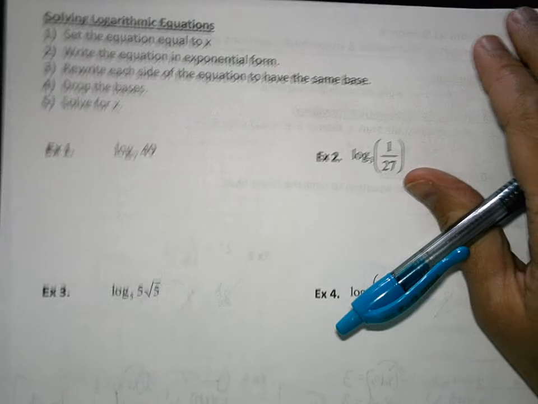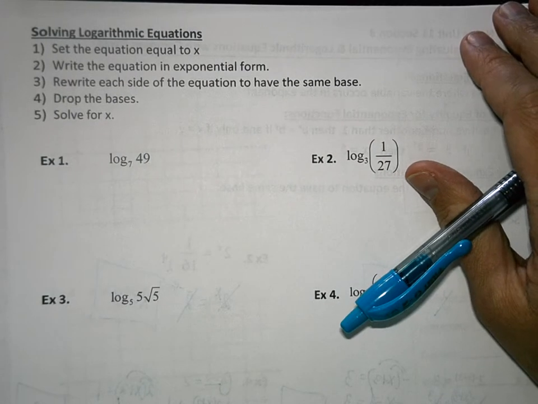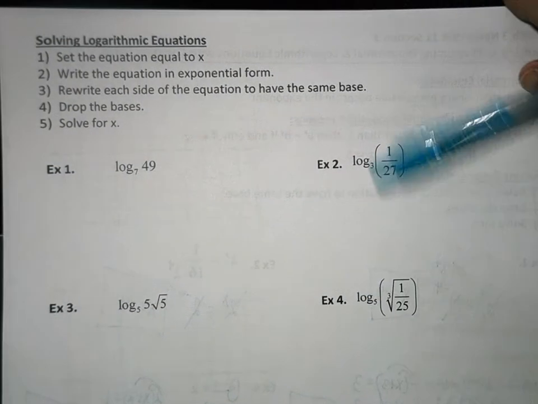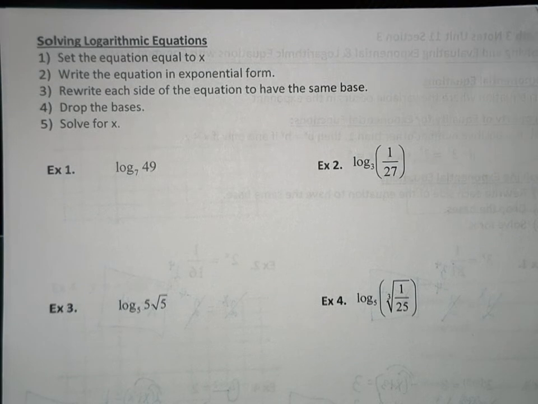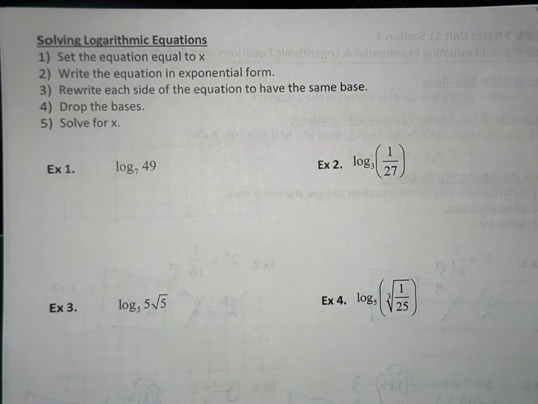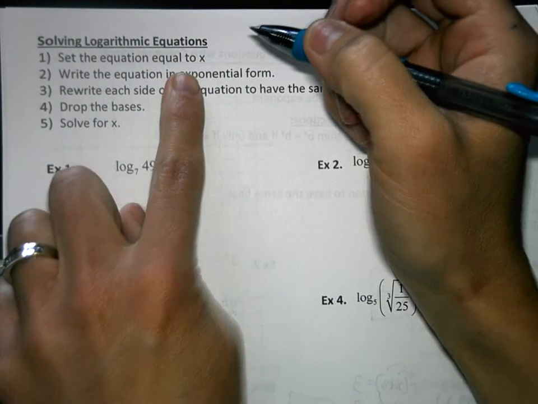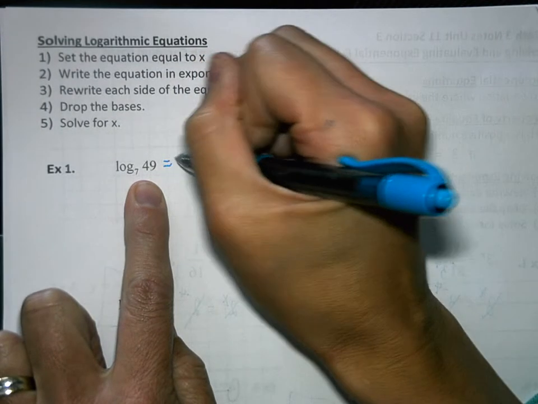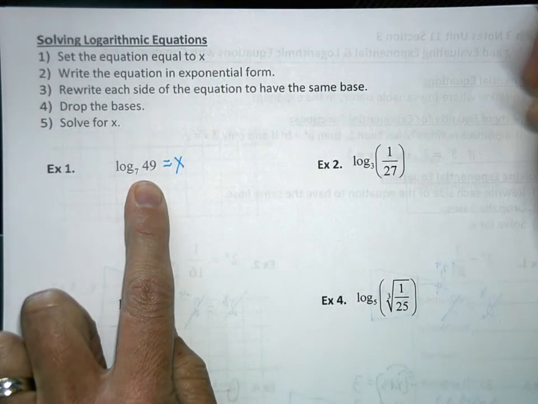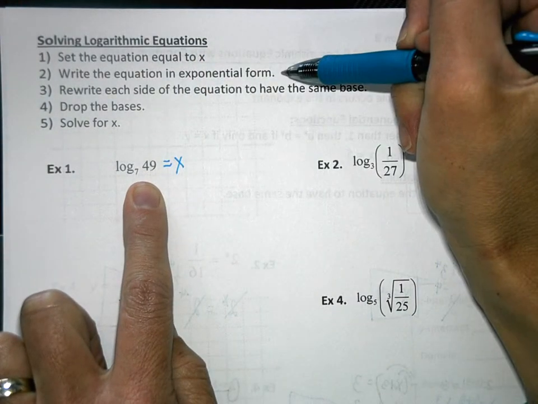These equations probably look similar to yesterday's. Some of them are a little bit more complicated, as were last night's. Okay, I'll wait till you guys are quiet. So last night, some of you struggled with some of these, and so the way that we're going to talk about these now is that we can always take these log equations and set them equal to x. Once we do that, we then can write them in exponential form.